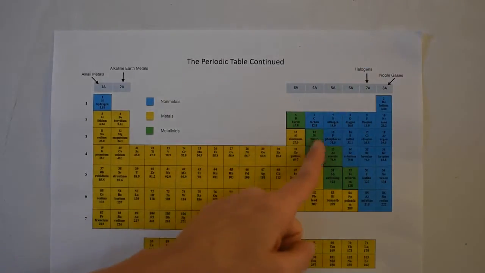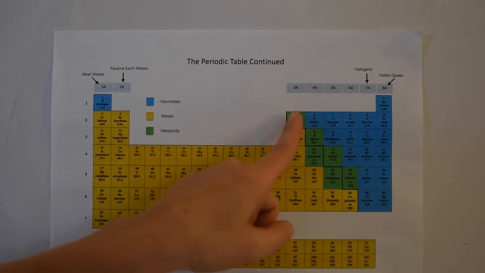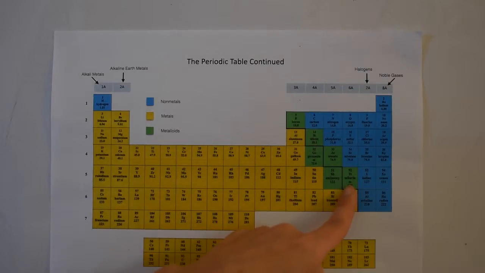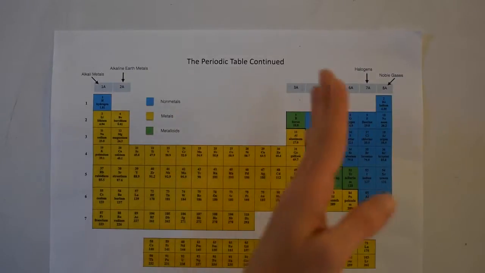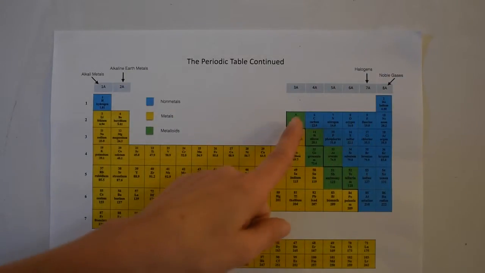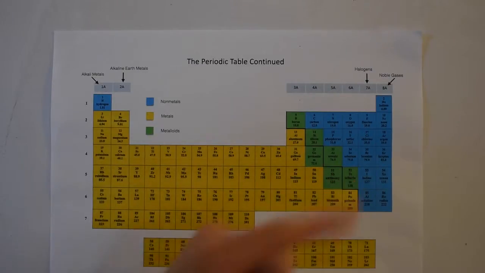And around that dividing line, you'll have 6 metalloids. Mine are shown in green. If you don't have the colored periodic table, it might not be a bad idea to memorize these 6 so that you can tell which of these 6 around this dividing line are metalloids, not non-metals or metals, but have intermediate properties from both. And so that includes boron, silicon, germanium, arsenic, antimony, and tellurium.